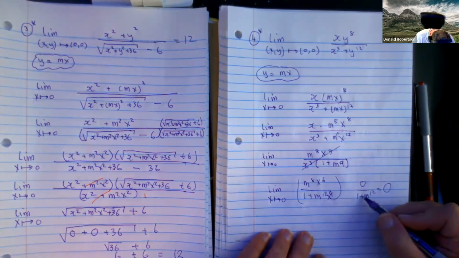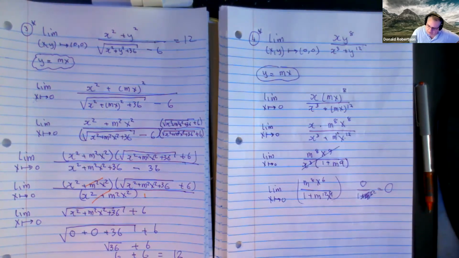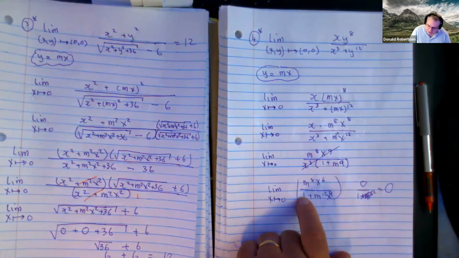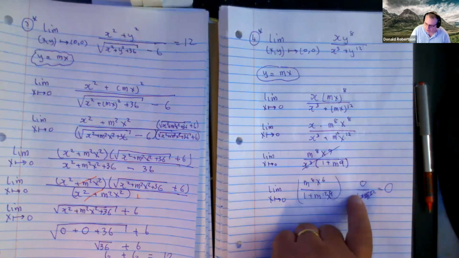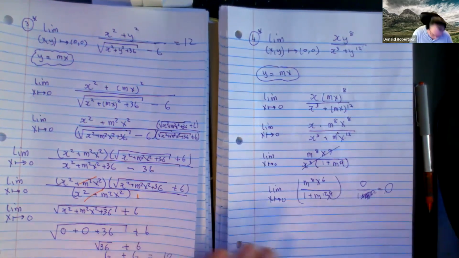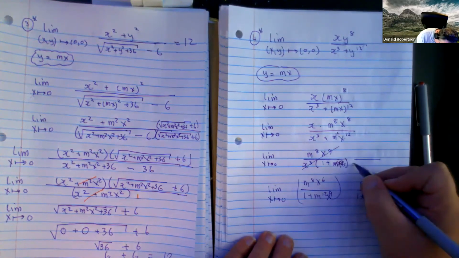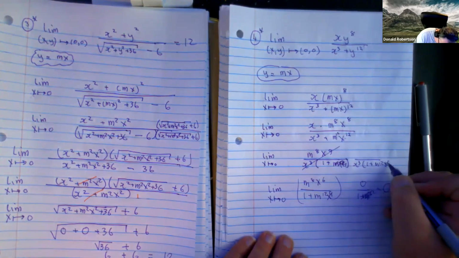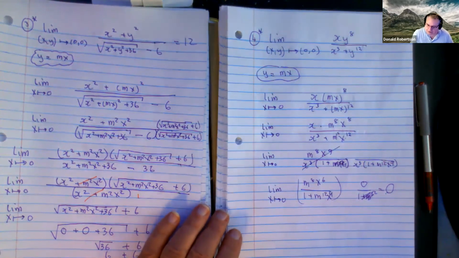So that gets me what? 0 over 1. That still gets me 0. If you make x 0, the top is 0 and the bottom is 1 plus 0. And that gets me 0 over 1, which is still 0. So I made a mistake there. The bottom line should have said x cubed, 1 plus m to the 12, x to the 9. But it still ends up being 0 when you're finished.